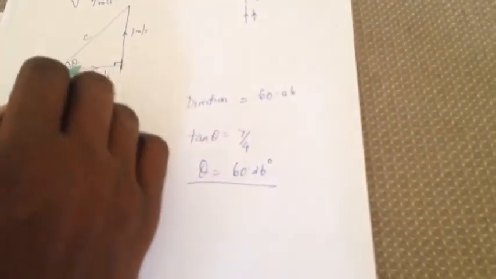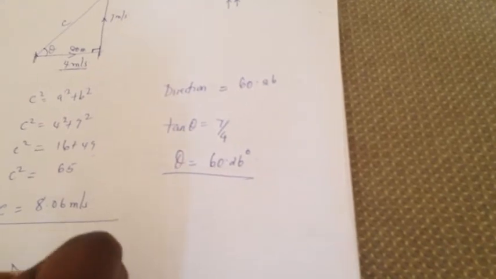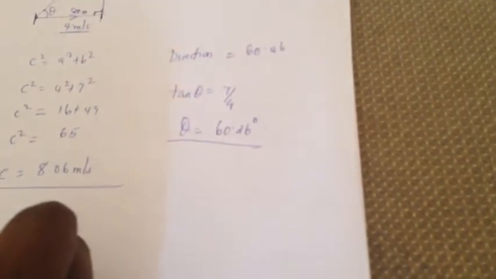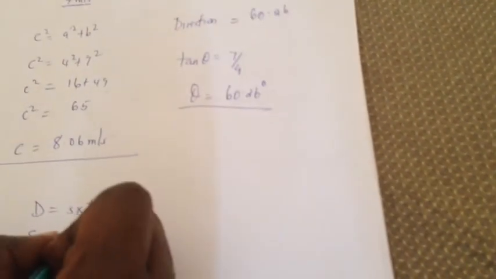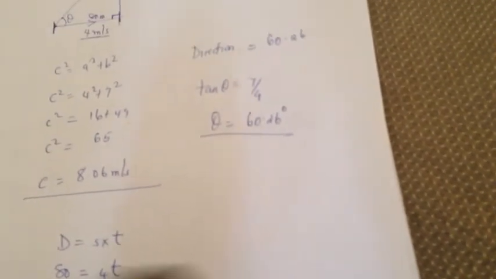Then the next part was saying that what if the width of the river is 80 meters wide, how much time does it take? So the width of the river, remember that the river from here up to here, that is going to be the width of the river. So they've already given us the velocity at which the boat is moving. So if the velocity is equal to 4 meters per second, the width has been given as 80 meters. That means that I'm going to use that distance is equal to speed times time. My distance is equal to 80. It's going to equal to 40, from which you're going to get t is equal to 20 seconds.